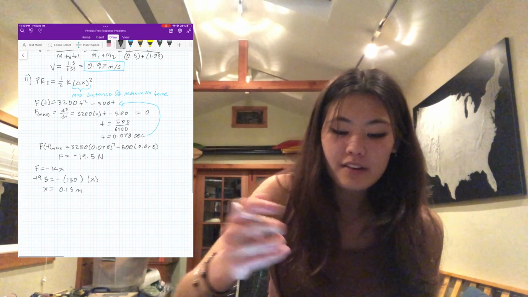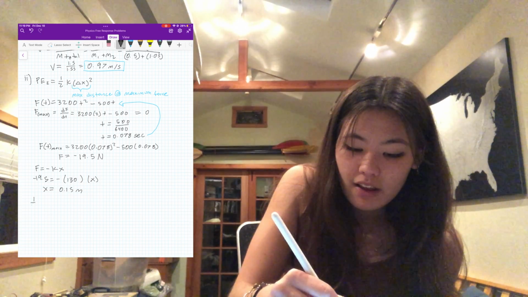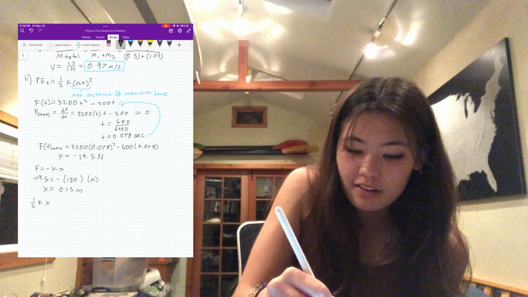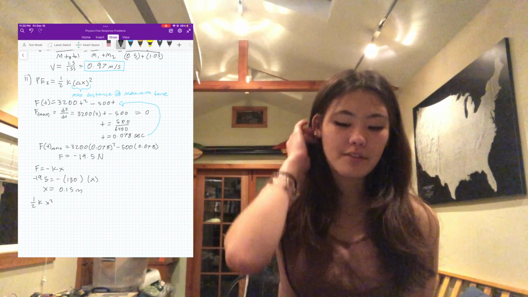So then we can go back to our equation for the elastic potential energy, which is equal to 1/2 kx squared. x and delta x we can use interchangeably here, as the change in distance of the spring is going from equilibrium to the maximum distance, which is 0.15 meters.